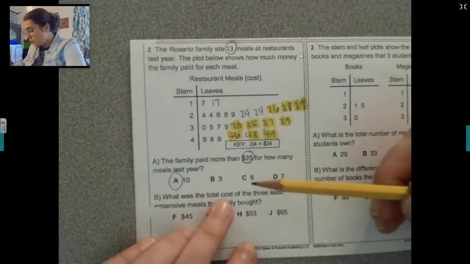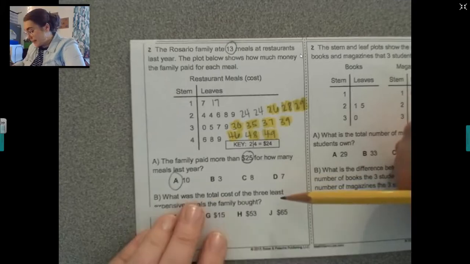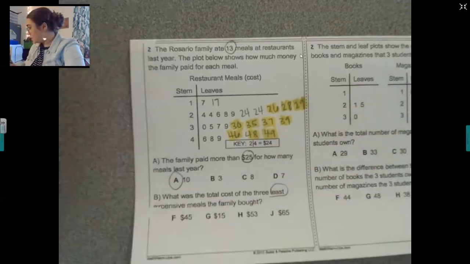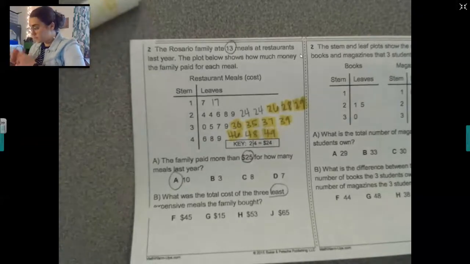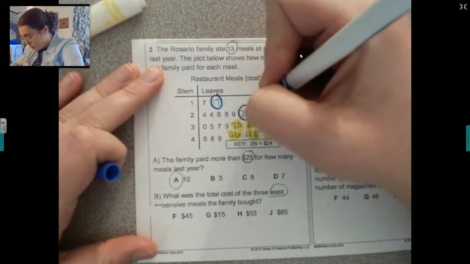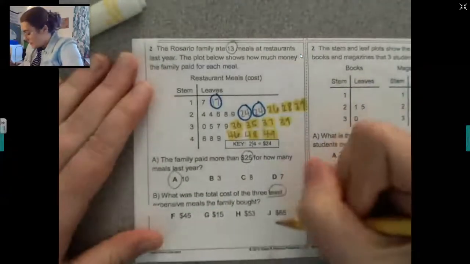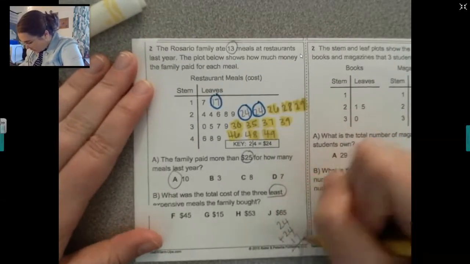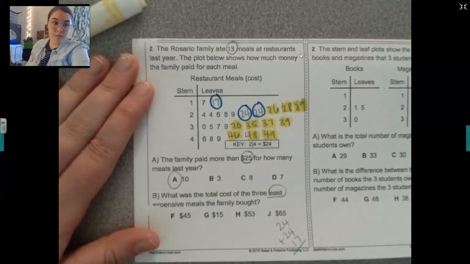What was the total cost of the 3 least expensive meals the family bought? So let's take a look. The 3 least expensive meals were $17, $24, and $24. So we are going to add up 24, 24, and 17. So I want you to pause the video right now, add those 3 numbers, and then check back and see if you got the right answer.